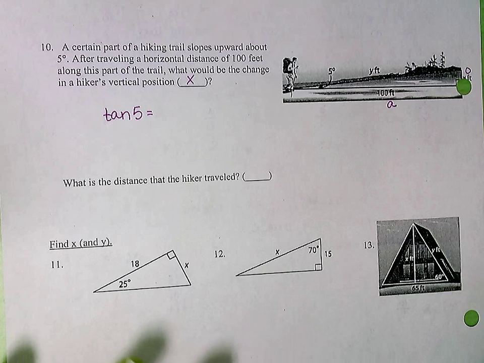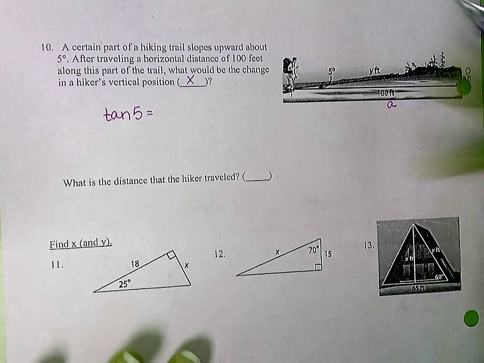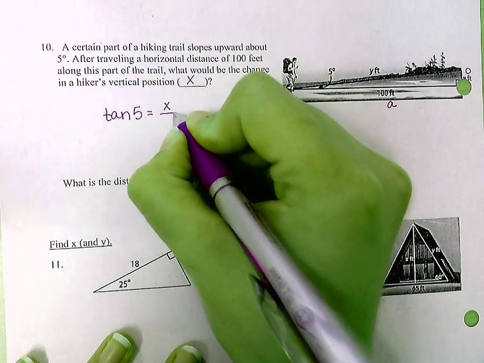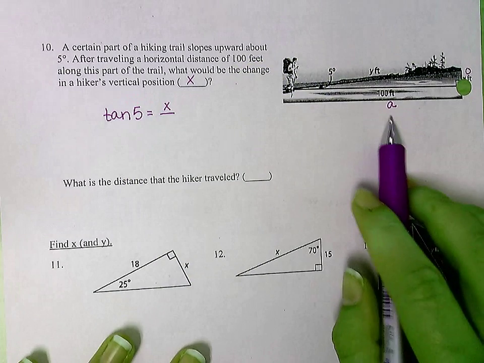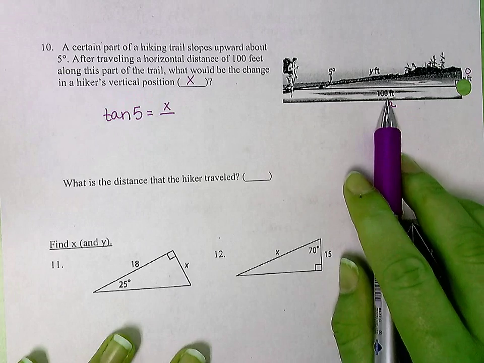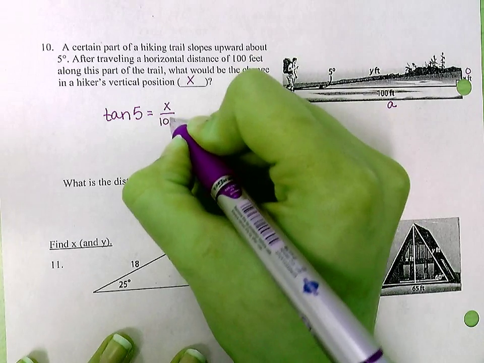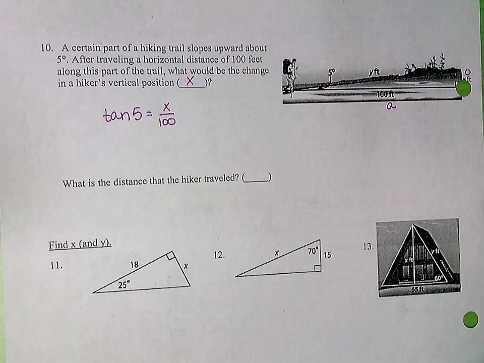Now tangent is opposite over adjacent. Your opposite side is your variable X over the adjacent side is 100. So from here, what I want to do is solve for X. So how can I get X by itself?